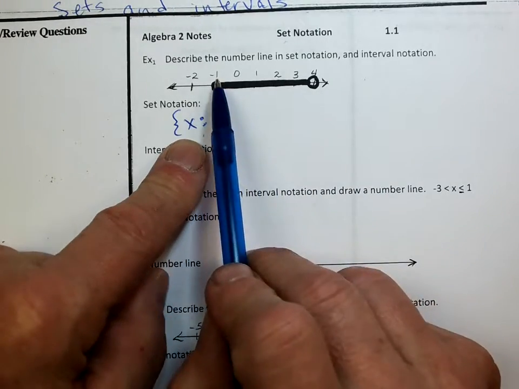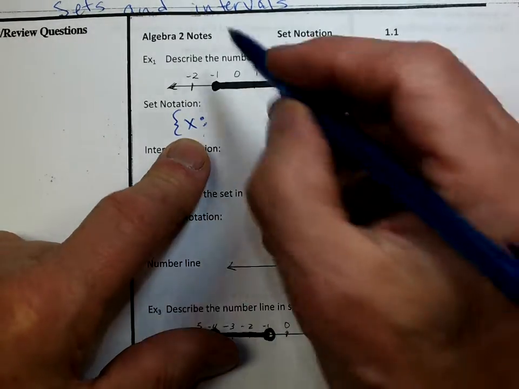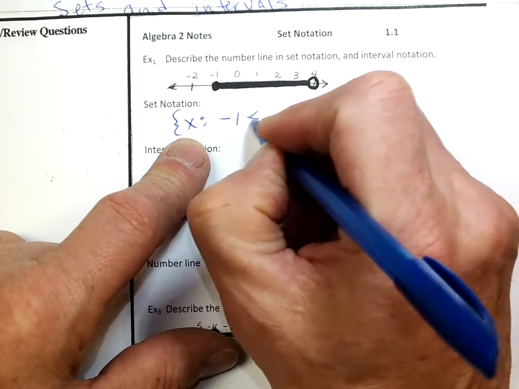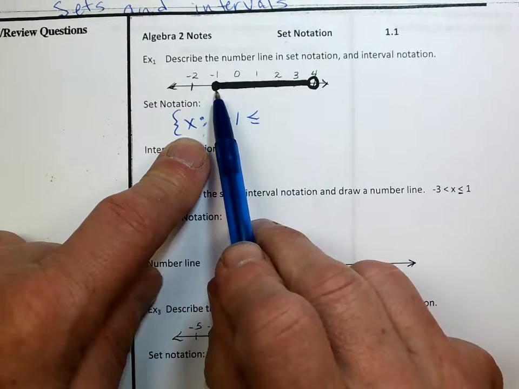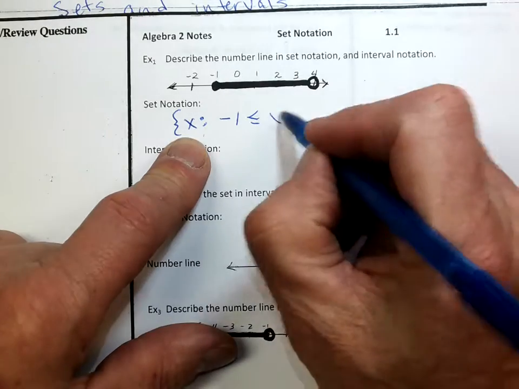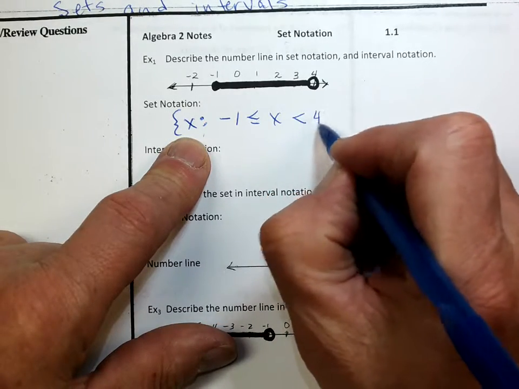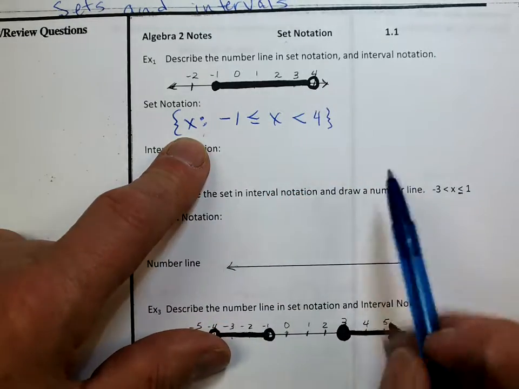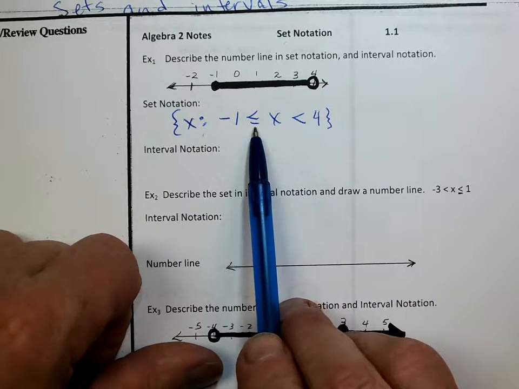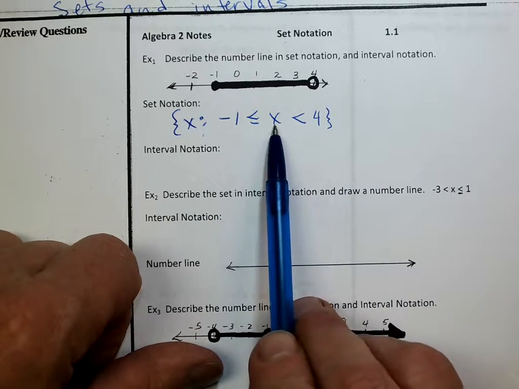I know I'm going to go from -1 to 4. So I'm going to go -1 is less than or equal to, equal to because it's a solid dot, x, which is less than 4. And I close the set. So write this down: -1 less than or equal to x, less than 4.